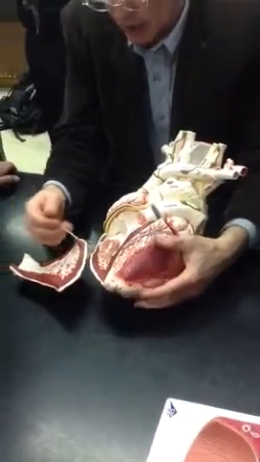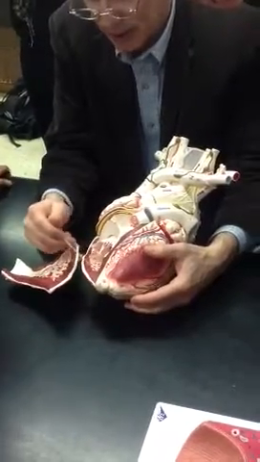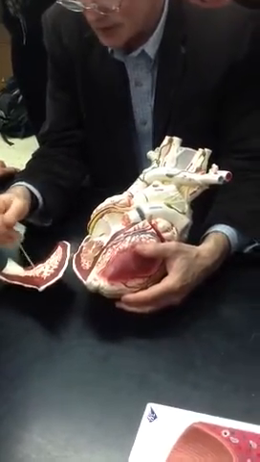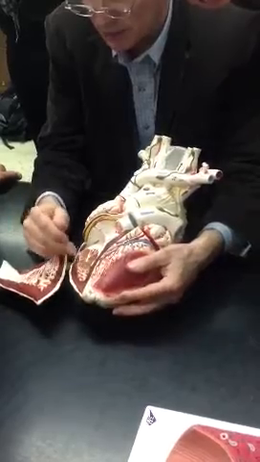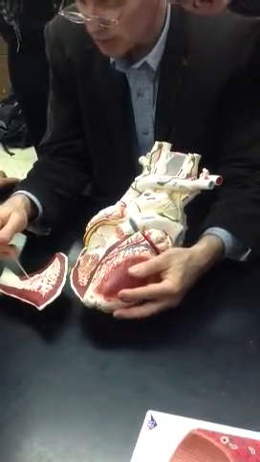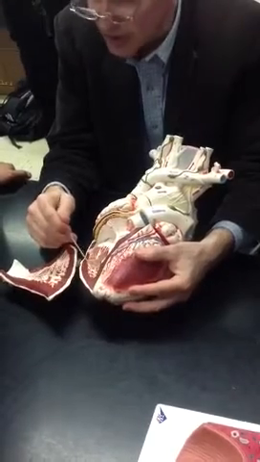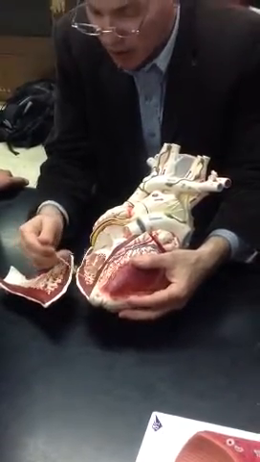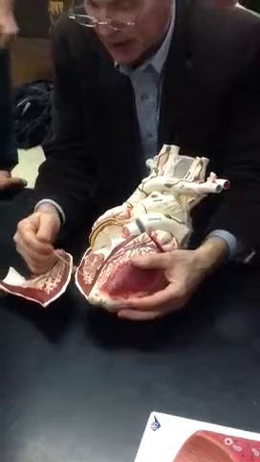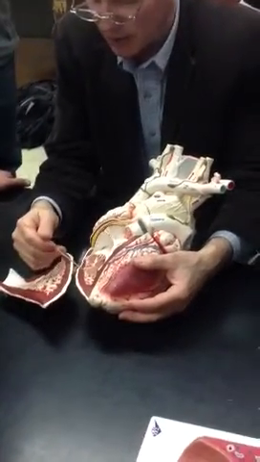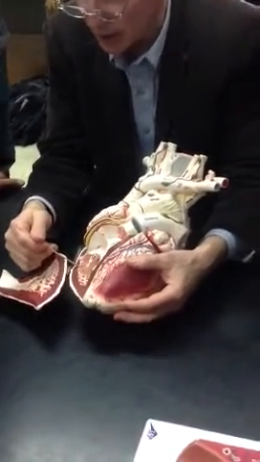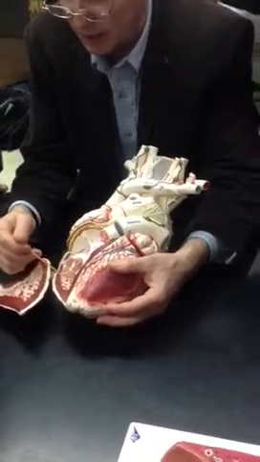Now, notice that the inner chamber is the ridged muscular wall, and trabeculae carneae is the ridges. And it's all covered in a lining, an epithelial lining known as the endothelium.